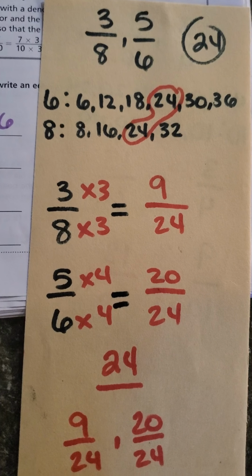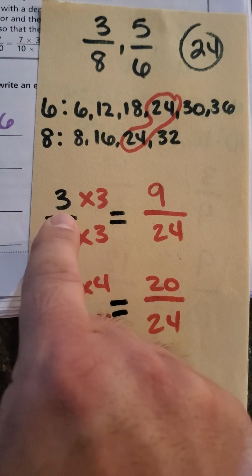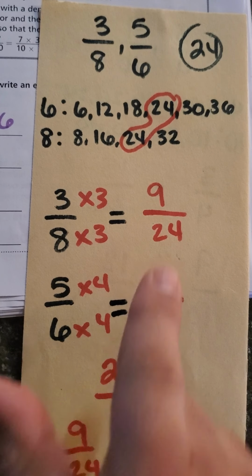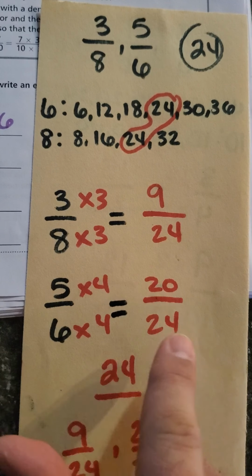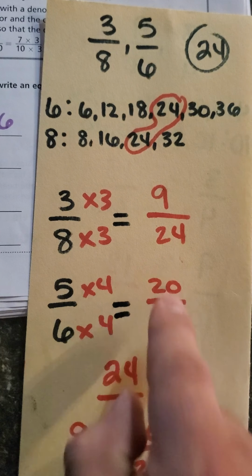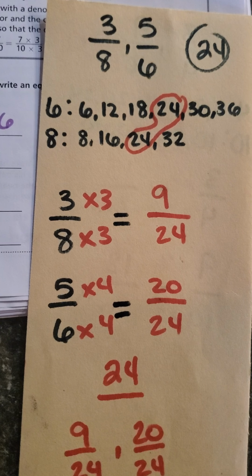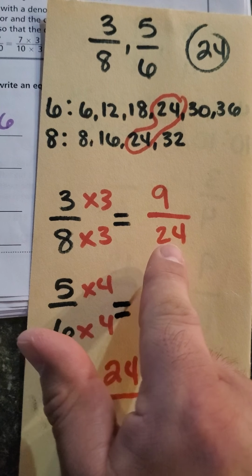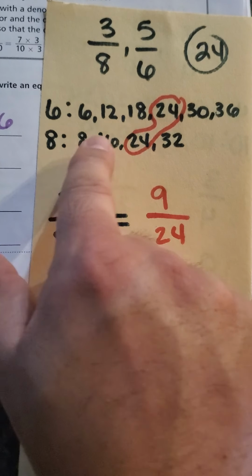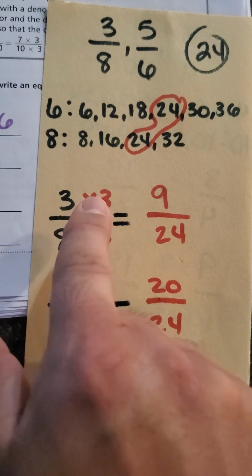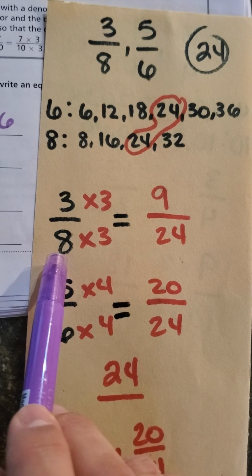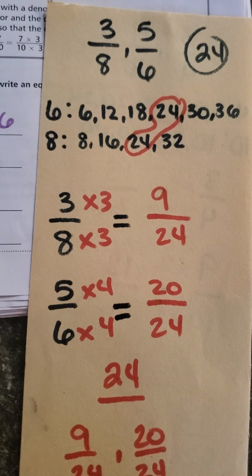Step 2 is to rewrite original fractions, 3/8 and 5/6. So I'm going to write 24 here and 24 here. This is usually blank right here. This is blank for now. You're going to see that when I do it in real time for you, okay? This 24 was possible because I multiplied 8 times 3. 1, 2, 3. What I do to the bottom, I do to the top. 3 times 3 is 9. So an equivalent fraction for 3/8 is 9/24.